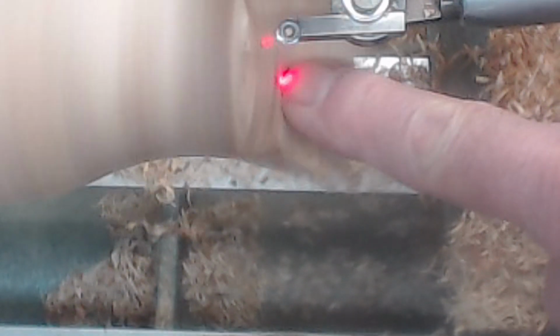Okay, we're seeing two lasers there from that above view. The laser shining on top and the laser shining inside on the inside surface there. So what we're going to do is watch the top laser.